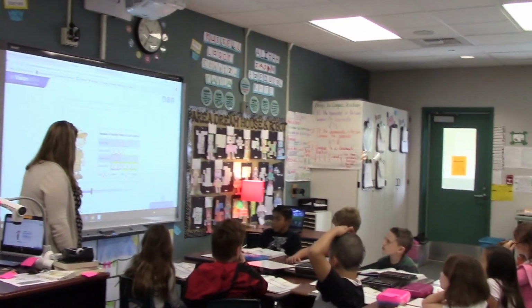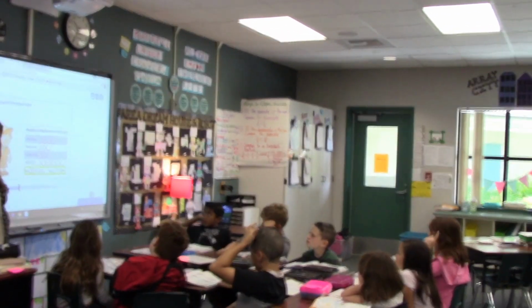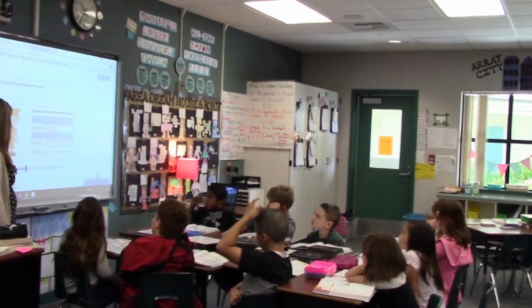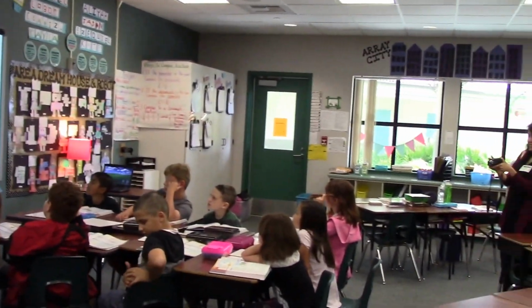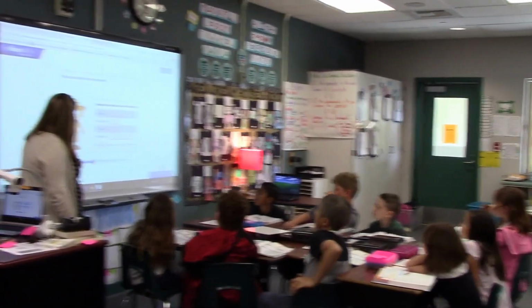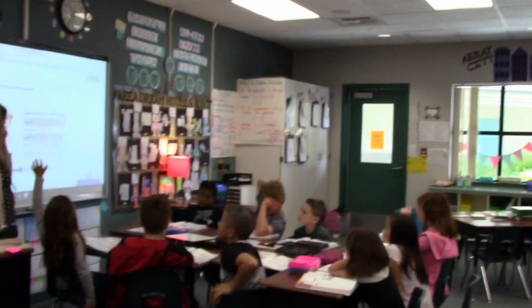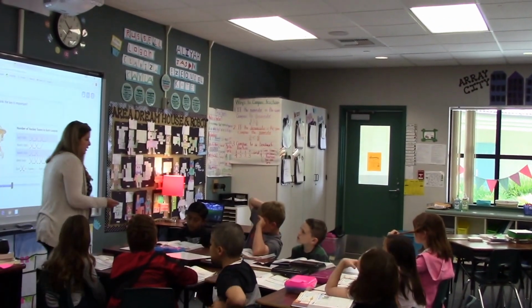Very good. Why do you think the key is there? The key tells you how to read the graph. Why do you think the key is important? Good question. I want you to think about this in thinking time. Why is that key important?